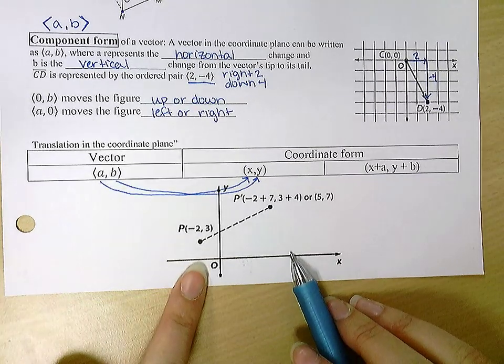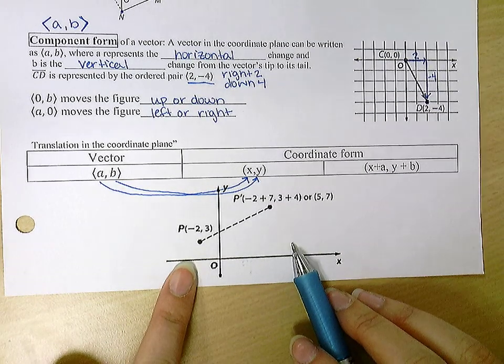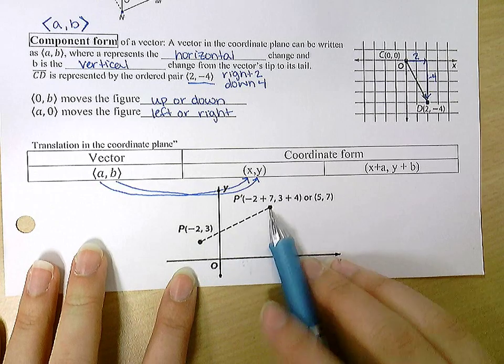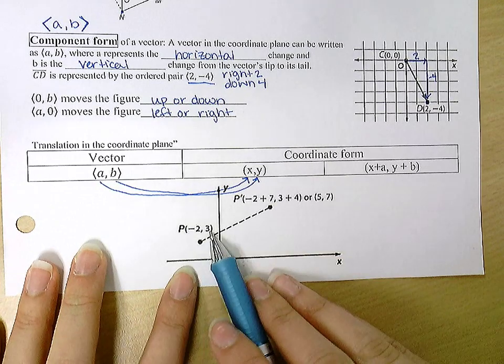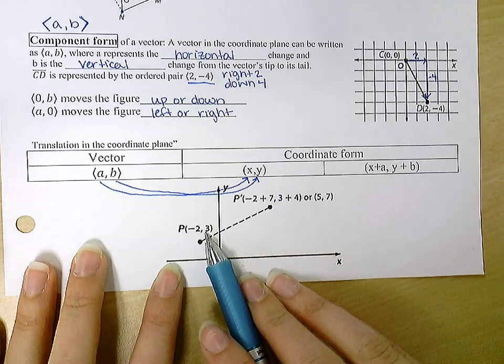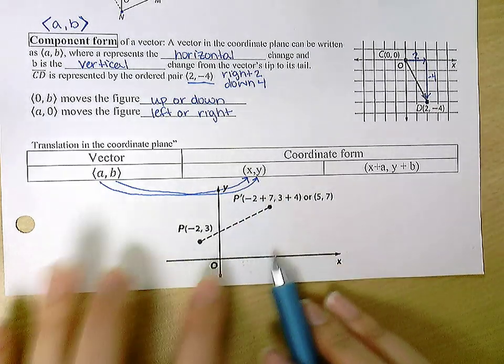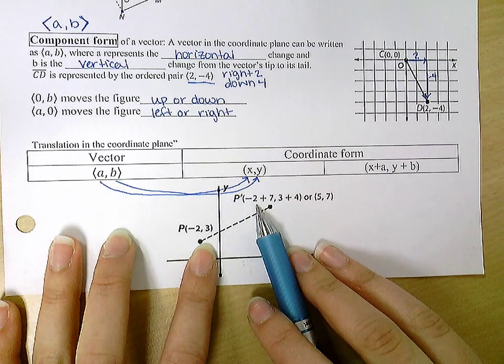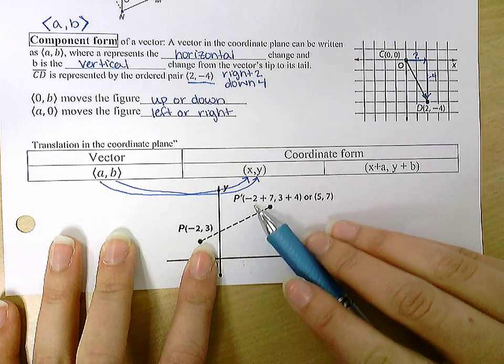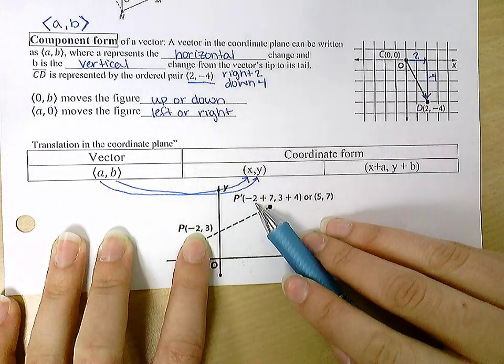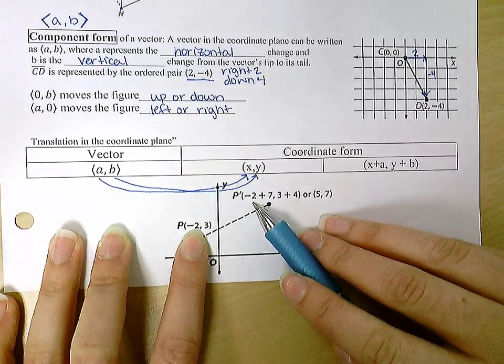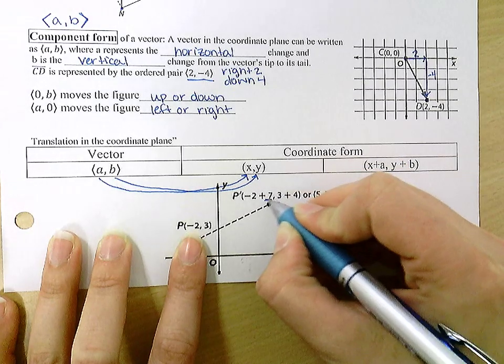So an example on the coordinate plane like that below, from P to P prime. My original XY coordinate here is -2, 3. So that's your original. Now up here, P prime, I'm taking -2, which was our original value, and I'm adding 7.